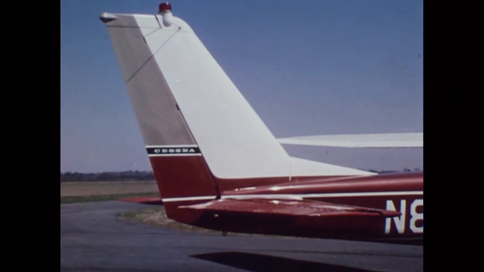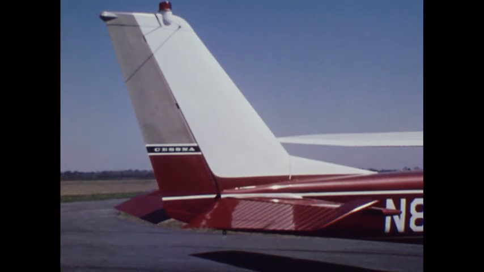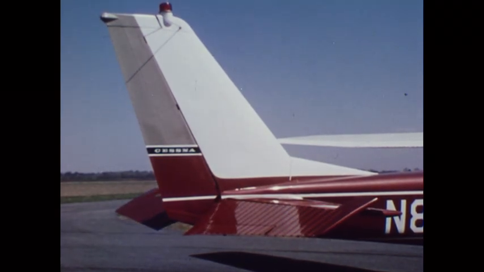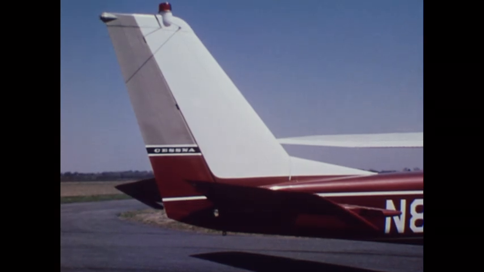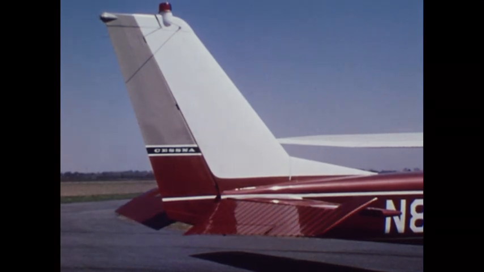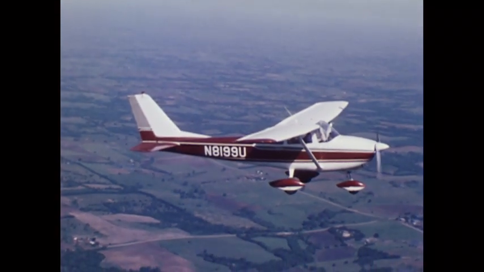Notice the two movable control surfaces on the horizontal stabilizer. These are called elevators. When the elevators are moved up and down, they actually change the overall shape of the horizontal stabilizer. Now, watch what happens in slow motion.